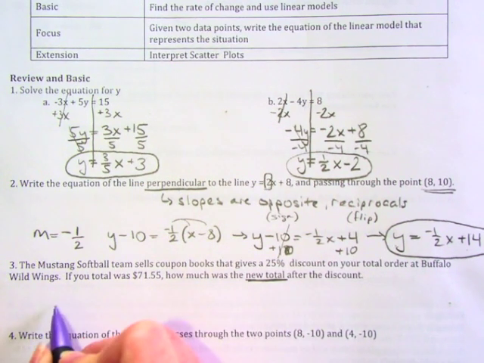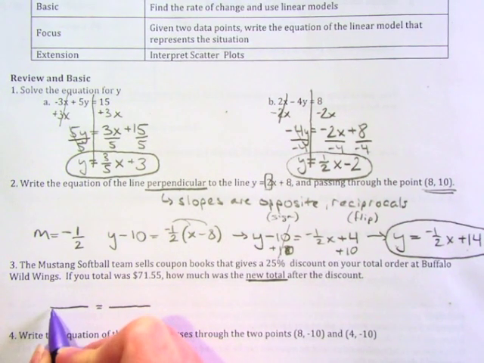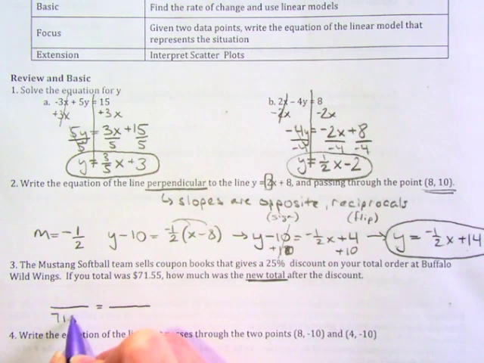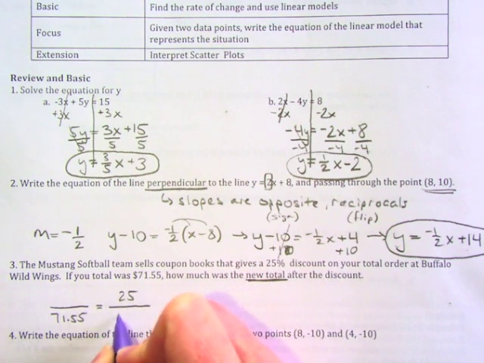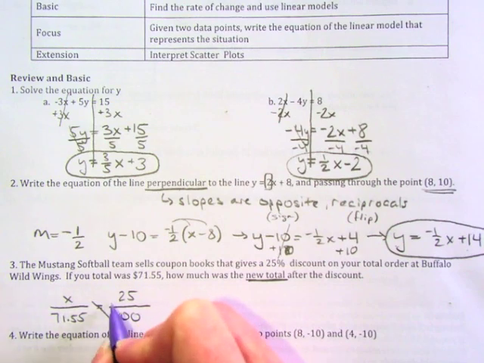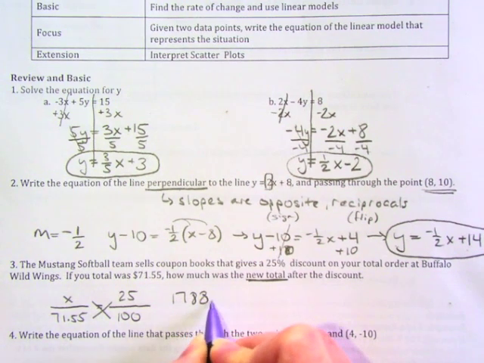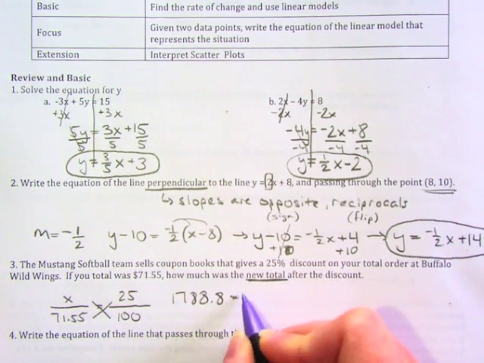So our original total cost is $71.55. That's the whole. Our goal in the first step here is to find the 25% discount. So we have 25% out of 100. And we want to know what is that discount. Okay, if we cross multiply, we get 1,788.8. And then we get equals 100x.